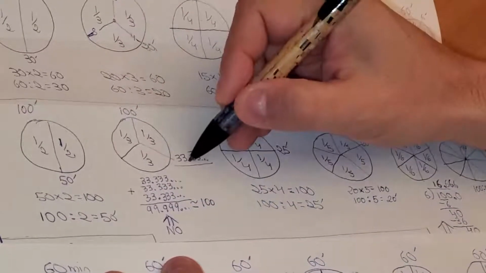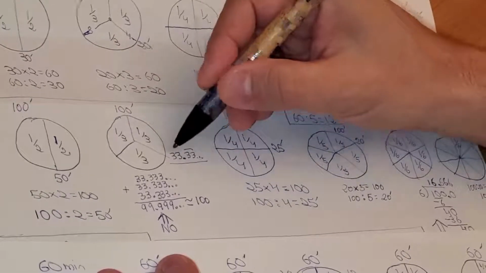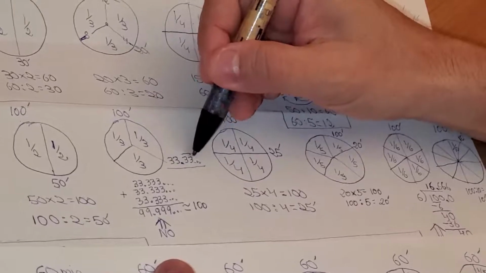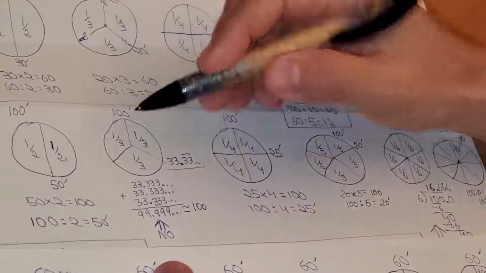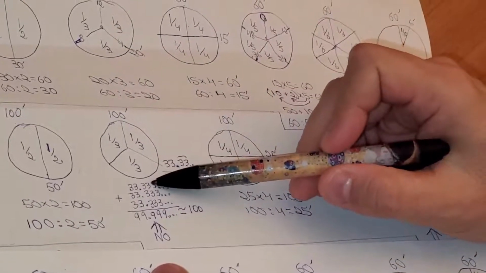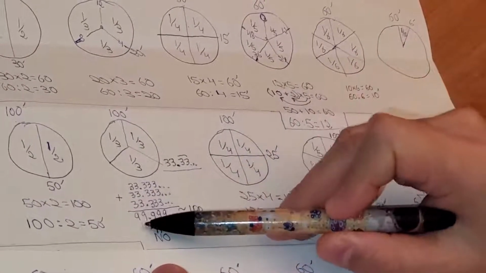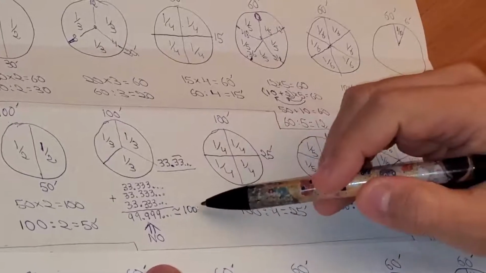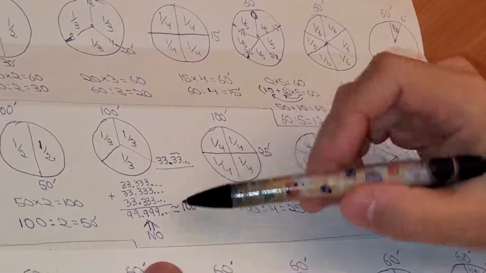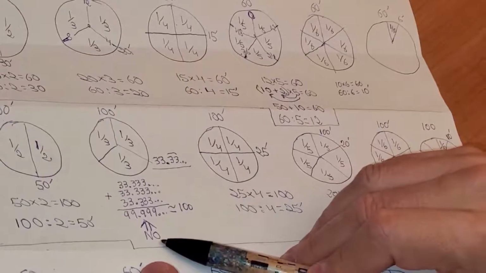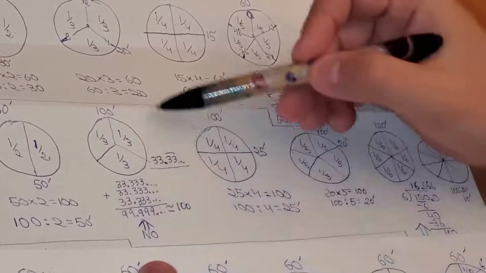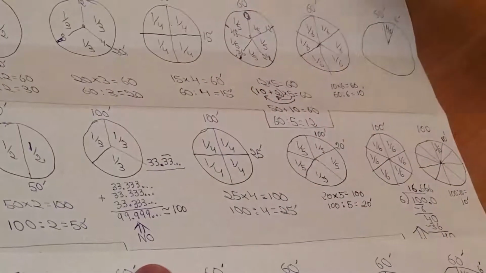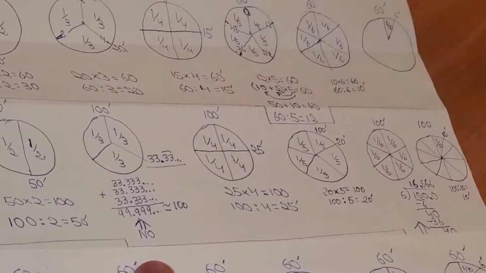33.3333, and this is a decimal number. This is the tens place, the unit place, the decimal point, and the decimal digit. If I add this number 3 times, I get 99.9999999 infinite times, which basically is 100. Besides, you can see I wrote the word no, because this is not convenient at all. 33.333 is not an easy number to deal with.